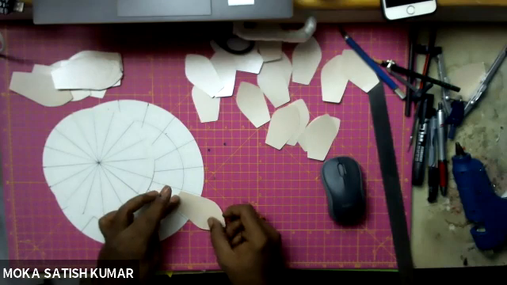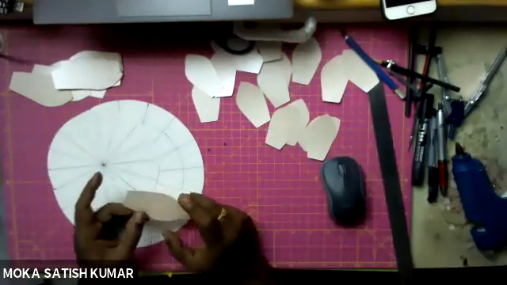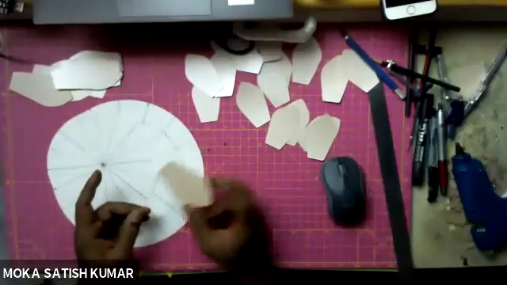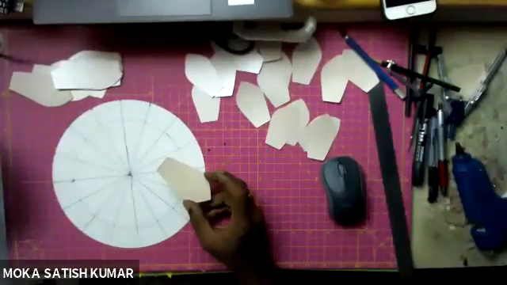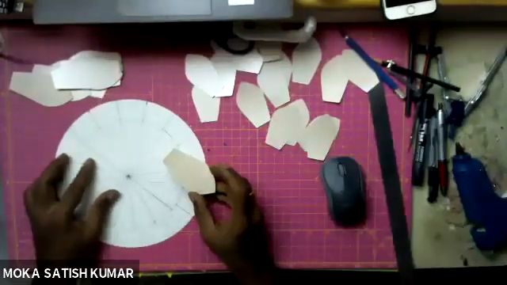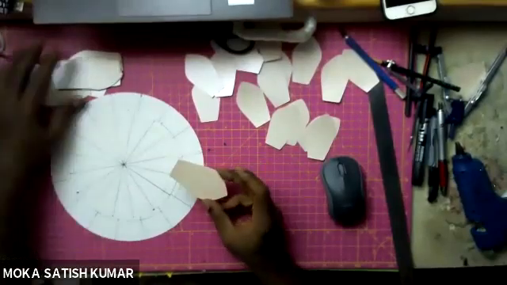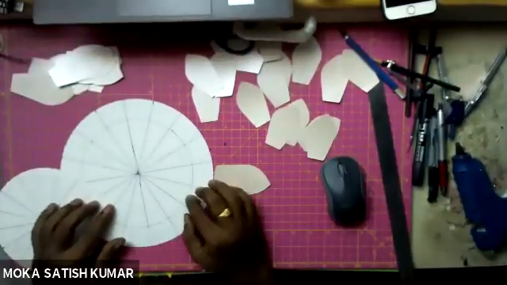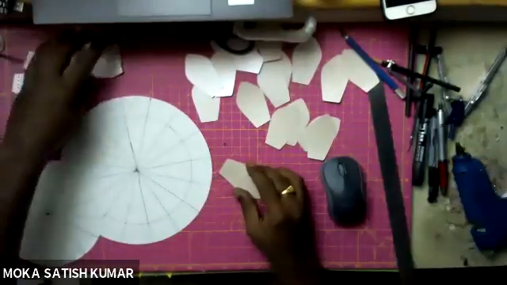First you have to draw one petal, and the remaining ones you can trace from that single petal. Depending on how many partitions you have, you can make the other petals accordingly. You need not make a new petal every time. I have 16 partitions on the bigger circle. Now I'm going to decorate. Please watch.